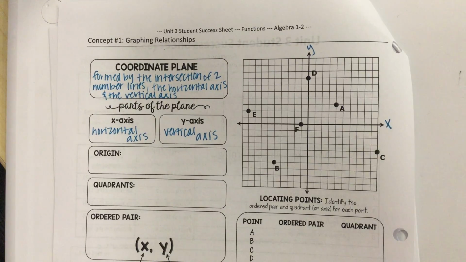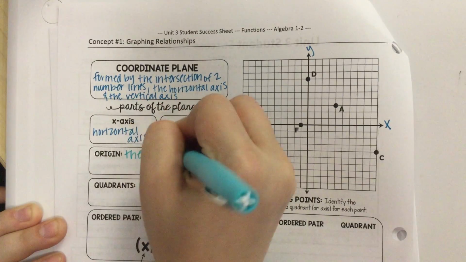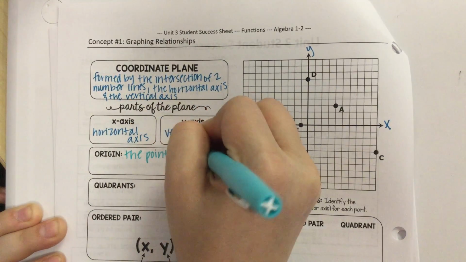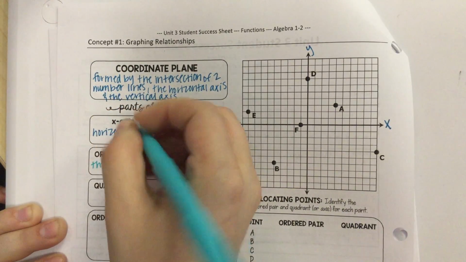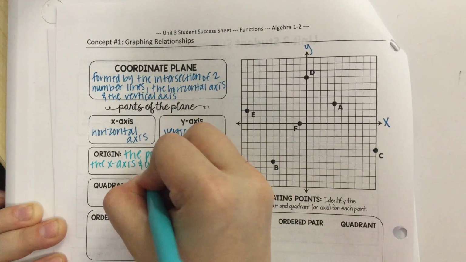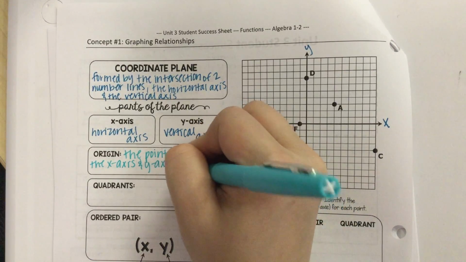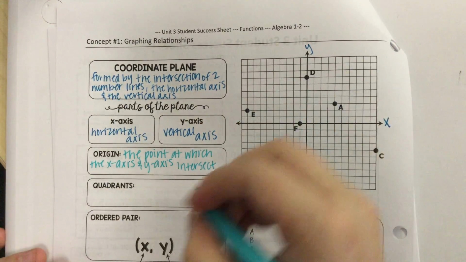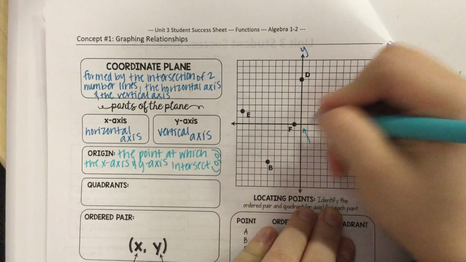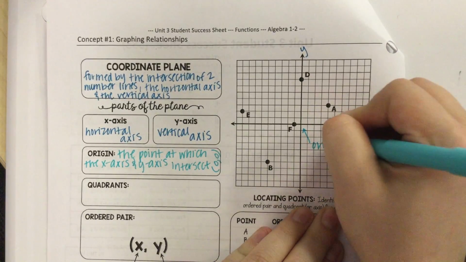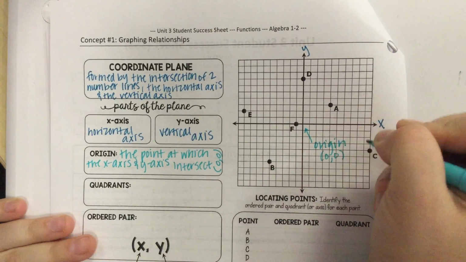The origin is the point at which the x-axis and the y-axis intersect. We call that 0, 0. So 0, 0, which is this guy right here. This is the origin, right where they intersect. So that's the origin, and we're going to label it 0, 0.